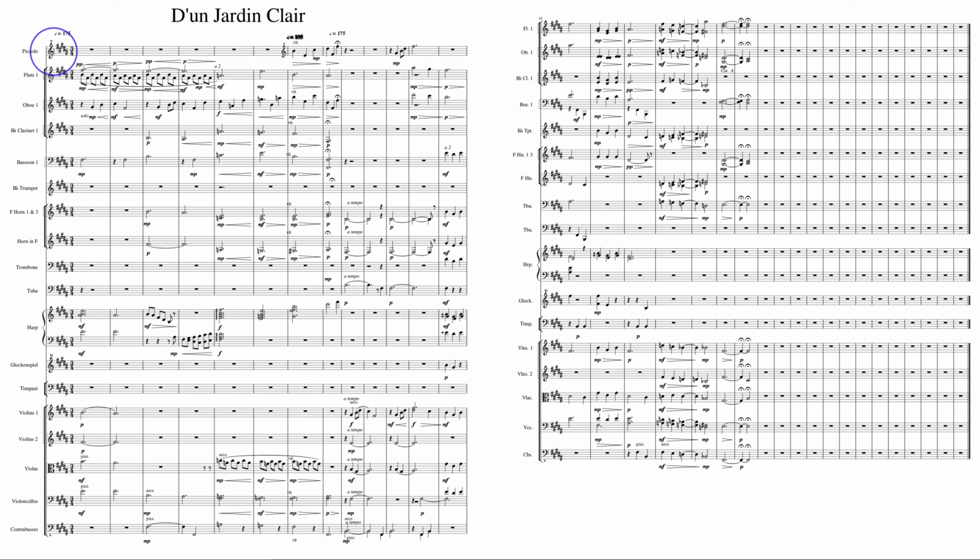Going back to here, one last comment, and that is on the wording. You're saying flute 1, oboe 1, B flat clarinet 1, bassoon 1. But actually you're using 2 of each, aren't you? This is 2 flutes. Here we have 2-part writing in the oboes, and same thing with clarinet and bassoon.